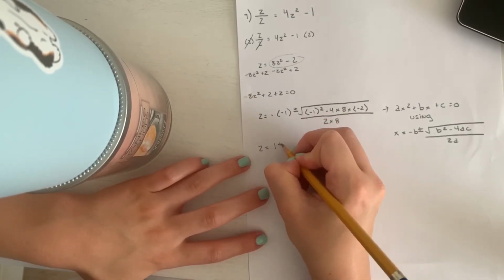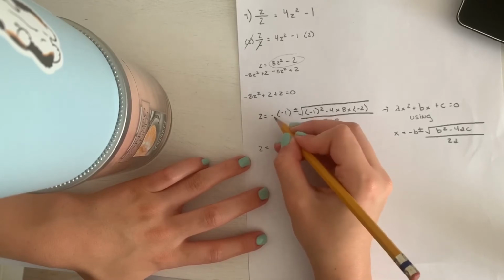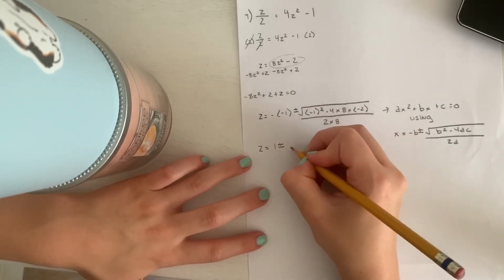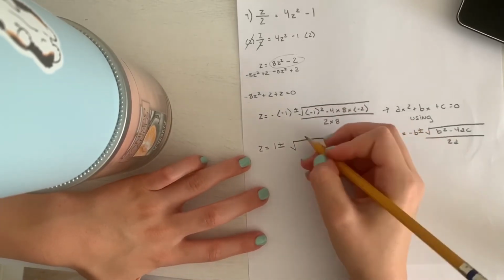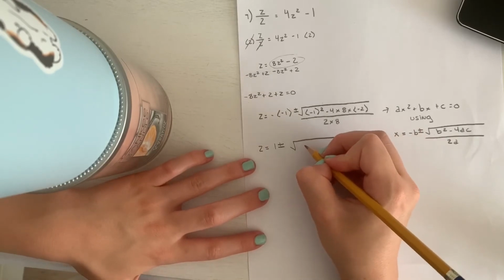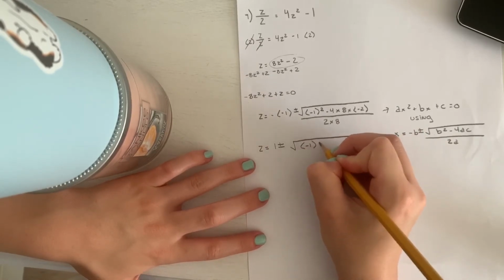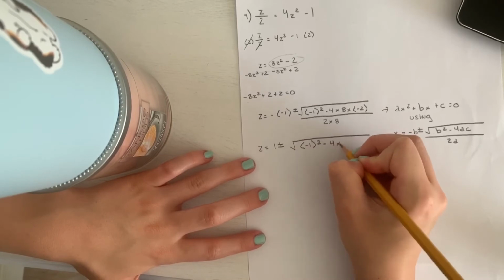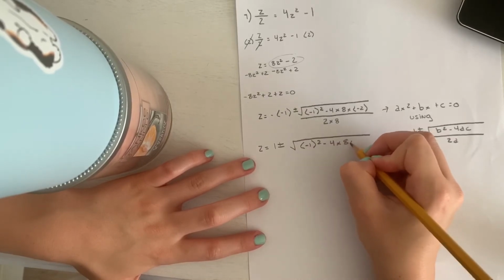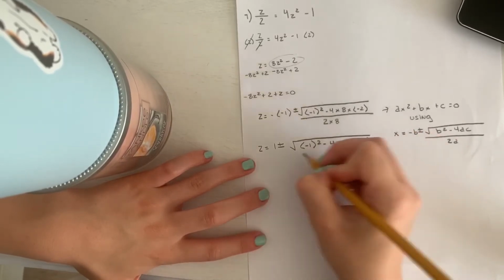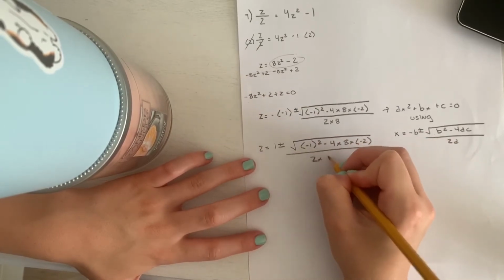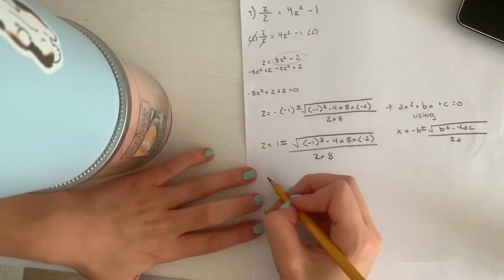Now, as you can see, I took the negatives away and put 1 plus or minus, because 2 negatives make a positive, and I'm still going to put in the stuff that is in the square root and in the fraction. I'm not touching that yet because I want to do it step by step so you guys can see the breakdown.